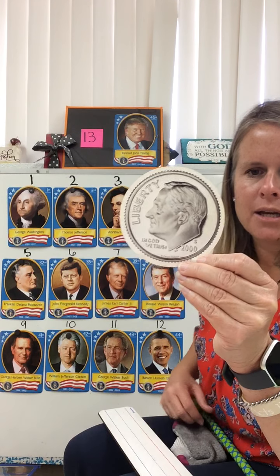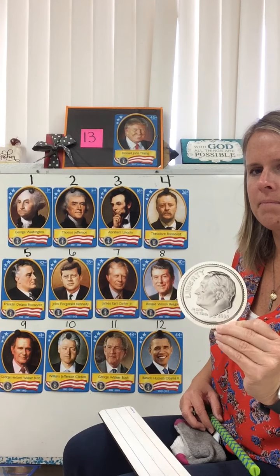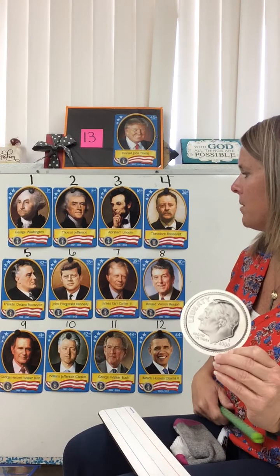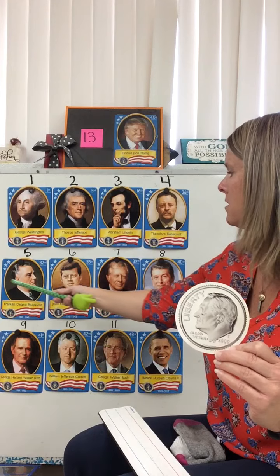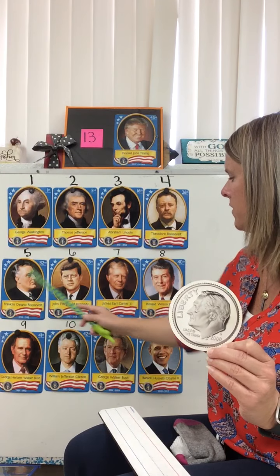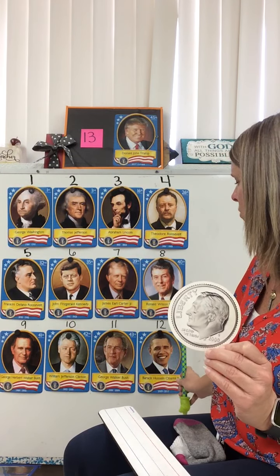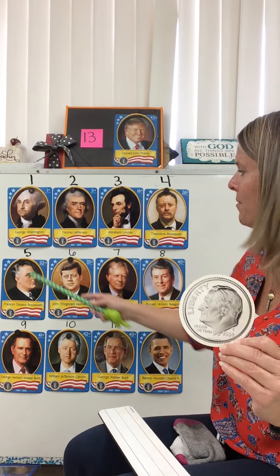Okay, ready? What president is this? It's the dime. That's what I want to know, the dime. I'm going to let you have a moment to see which one you think is the dime. Here's a clue: it's in this row. Is it Franklin Roosevelt, John F. Kennedy, Jimmy Carter, or Ronald Reagan? If you went with number 5, you are right. It is number 5.